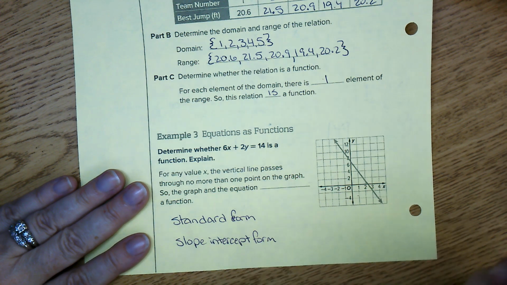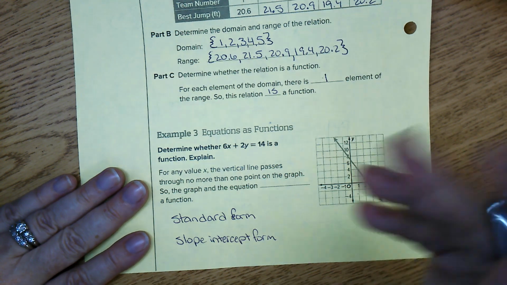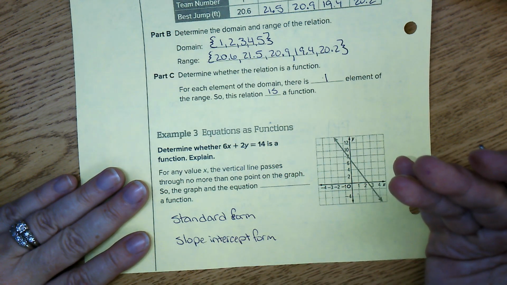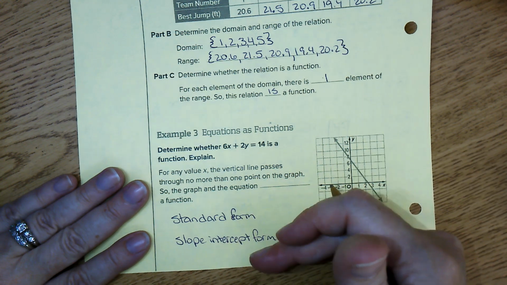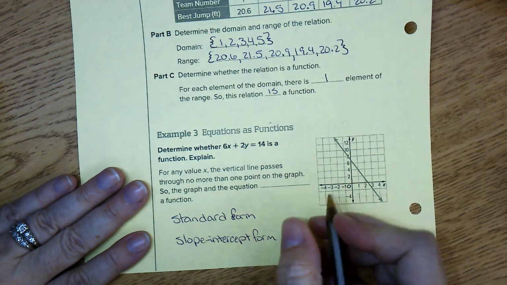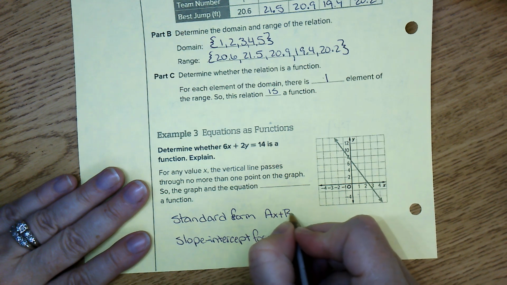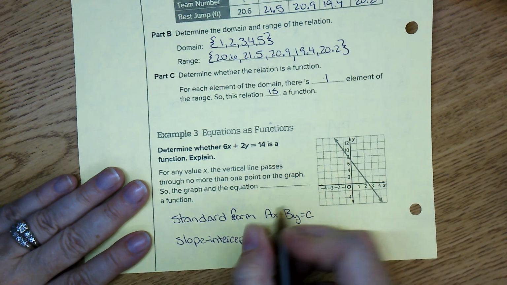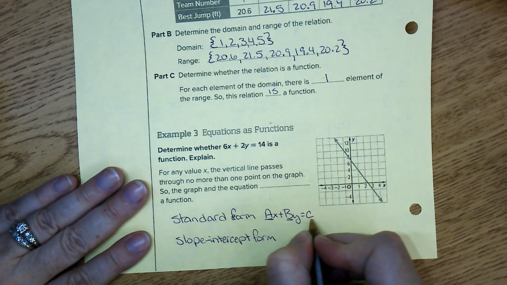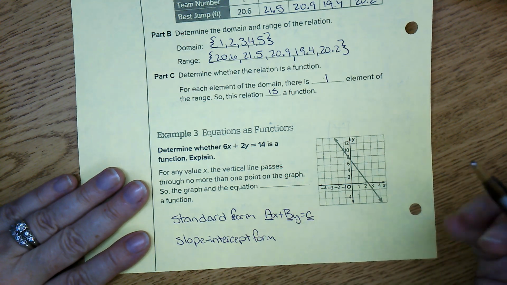Now these two forms of equations are interrelated, and we're going to go into them in much more depth later in the year. So standard form, slope-intercept form. Standard form is ax plus by equals c, such that a, b, and c are all integers, which just means they're numbers.